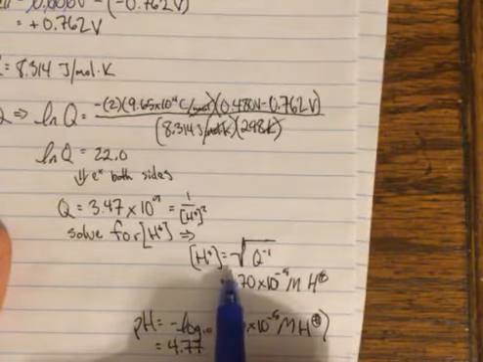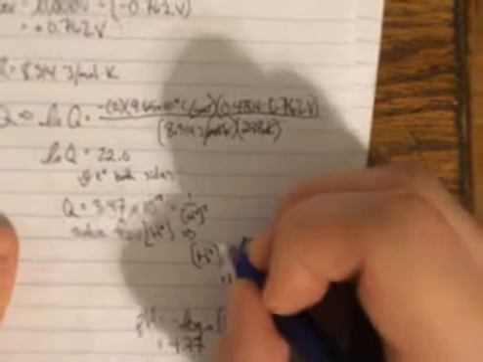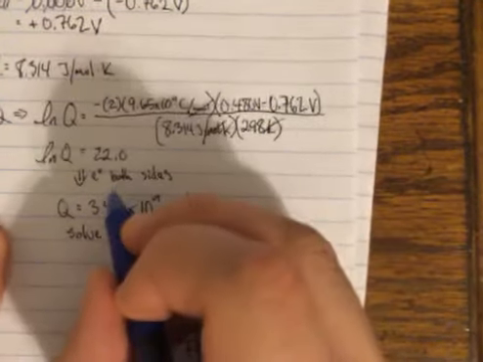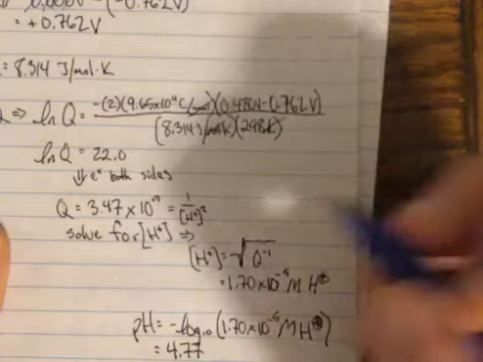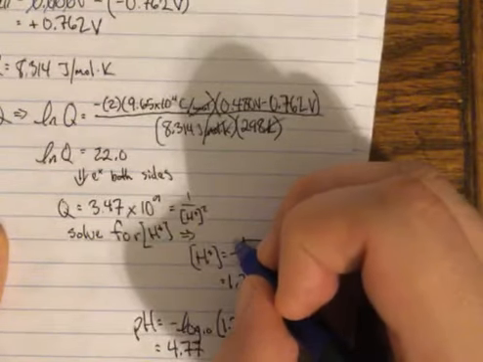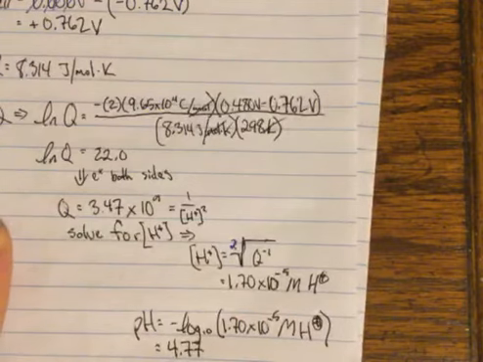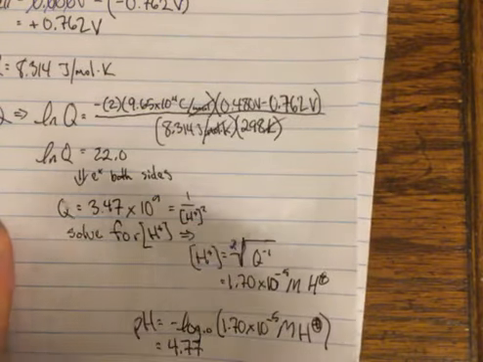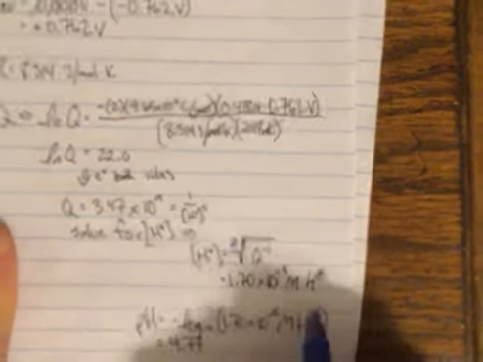H plus is going to be equal to Q inverse, so Q to the minus 1. So in other words, 1 over 3.47 times 10 to the 9. So it's going to give you a really low number. Okay, and then if you were to take the square root of that, I'm just going to write the 2 right there. That should give you 1.70 times 10 to the minus 5 molar H plus.